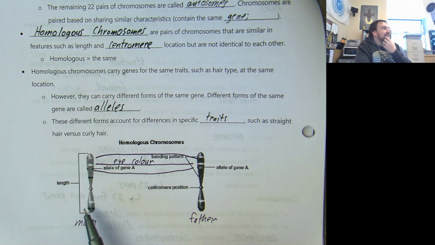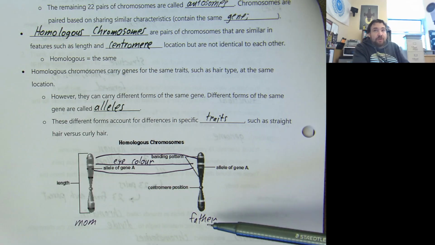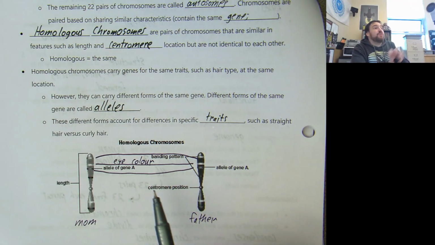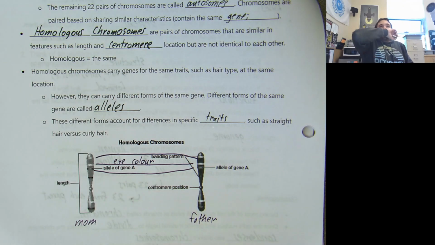Mom's chromosome has an idea of what it wants the eye color to look like. Dad's chromosome is going to provide perhaps a different set of information. And how these genes decide which traits take over is going to be the bulk of what we look at in this chapter.